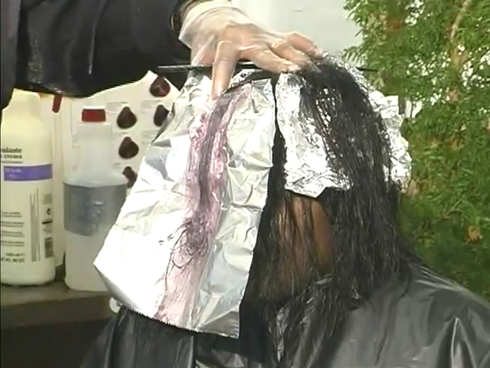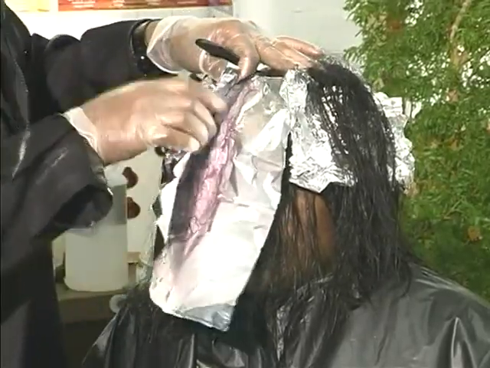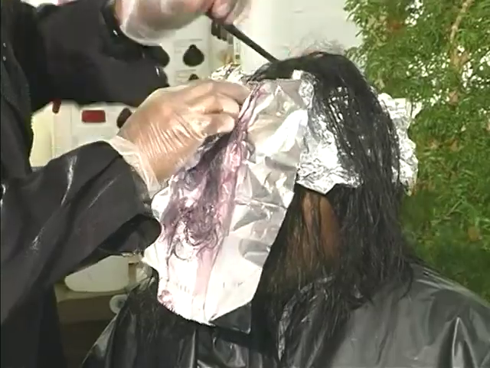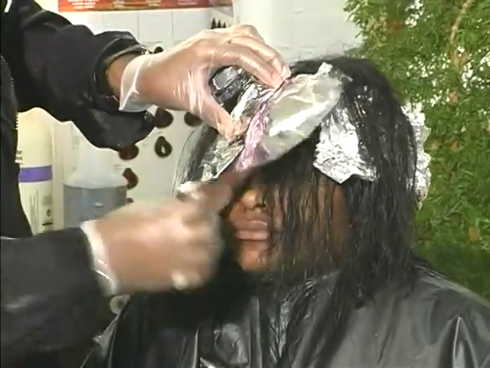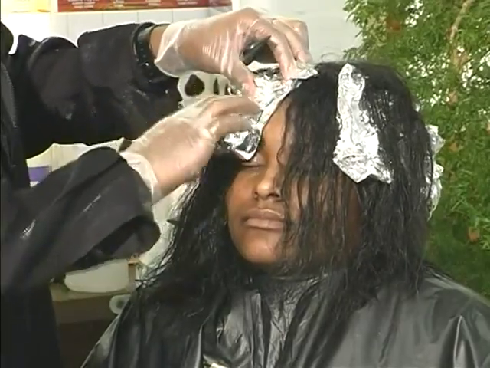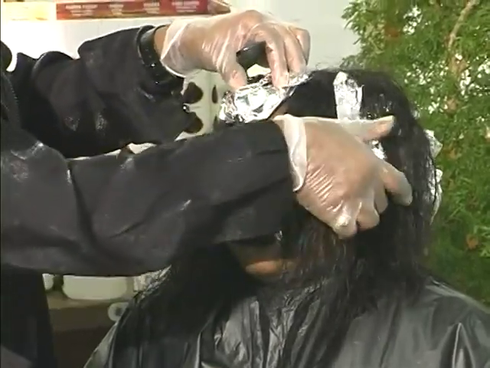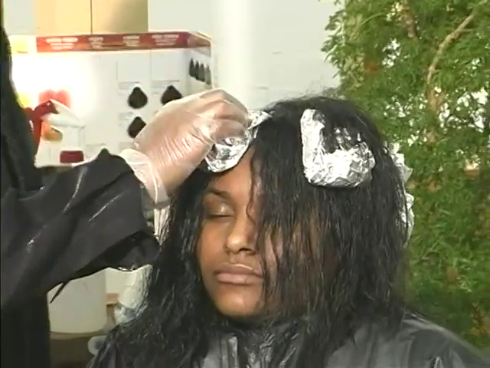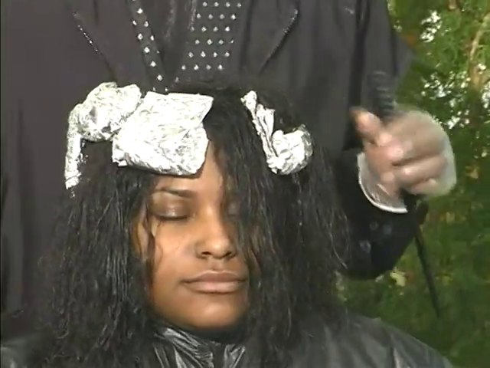And then what we're going to do, so that she will process, remember, we're using the 7-level color with a copper base, which means copper is red-orange. You remember our theory, red-orange gives you copper. Okay? Now, we've just finished our application.